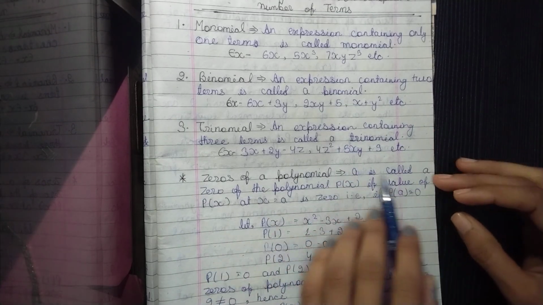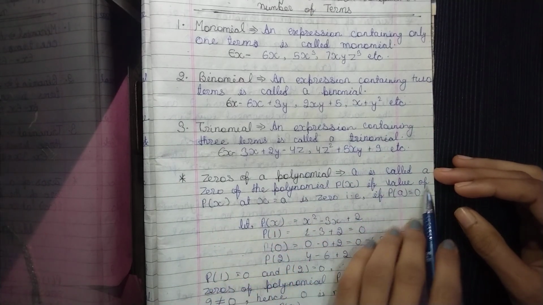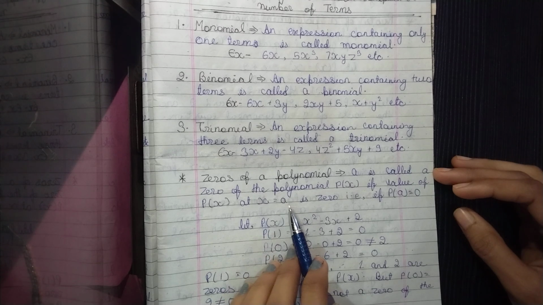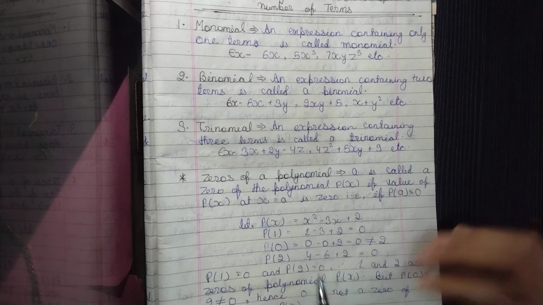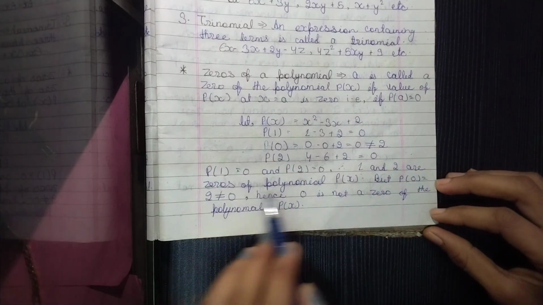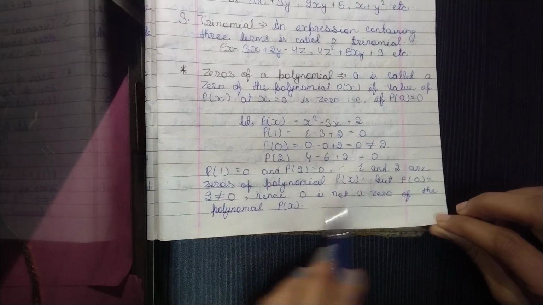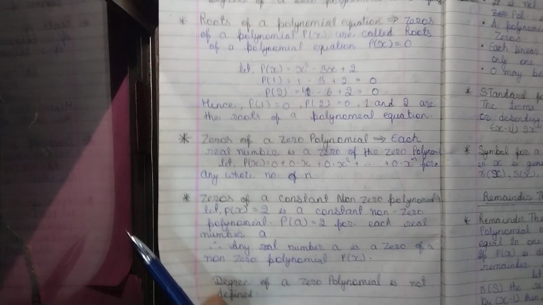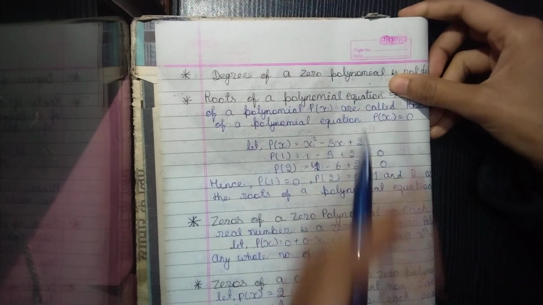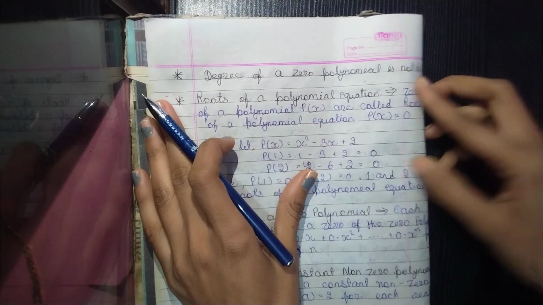Zero of a polynomial: a is called a zero of the polynomial p(x) if the value of p(x) at x = a, that is p(a), is equal to 0. You can see the example: p(a), p(2), zero of polynomial, p(x) = 0, hence 0 is a zero of p(x). Degree of the zero polynomial is not defined.